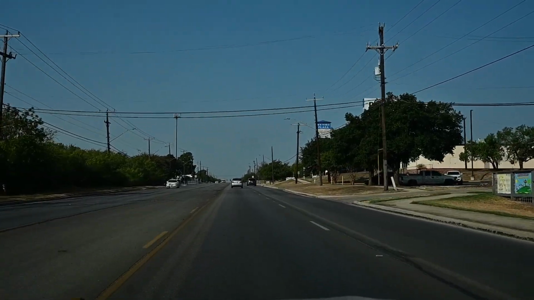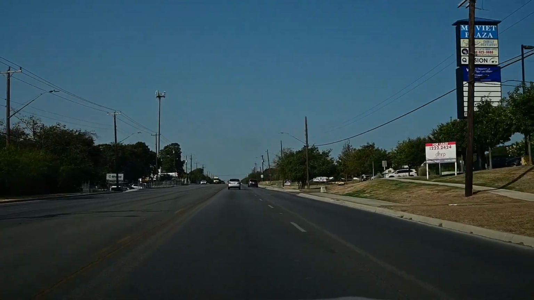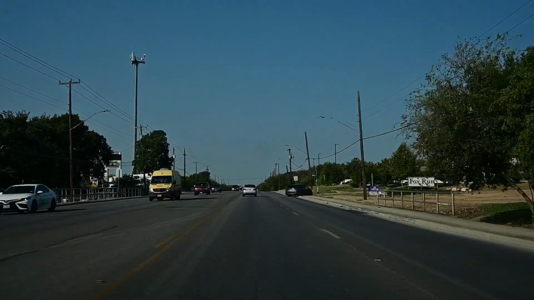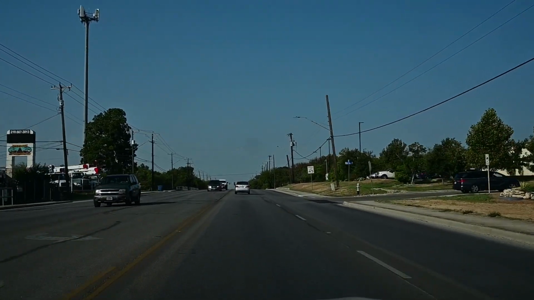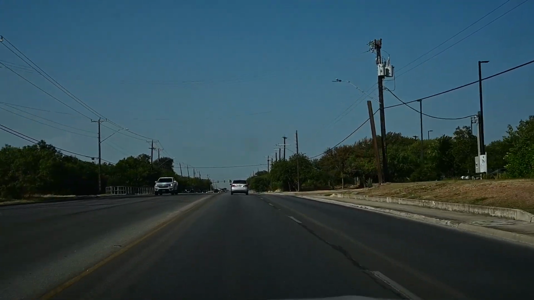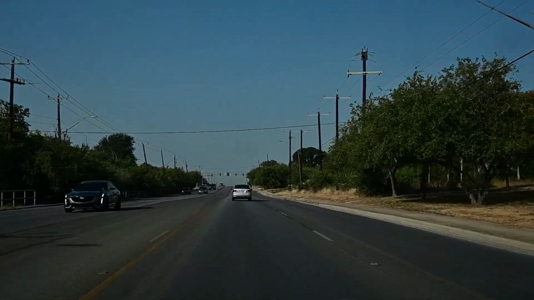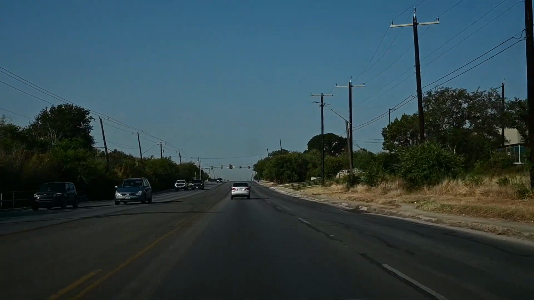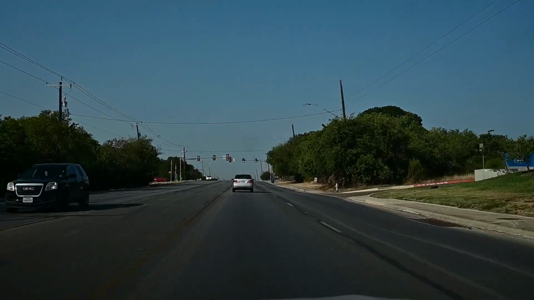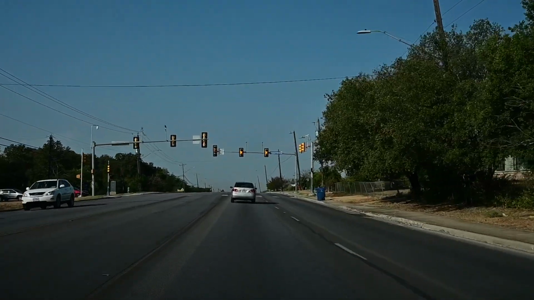Yeah, the ISO's on auto. So let me try the shutter speed. Nope. Nada. Can't believe it.